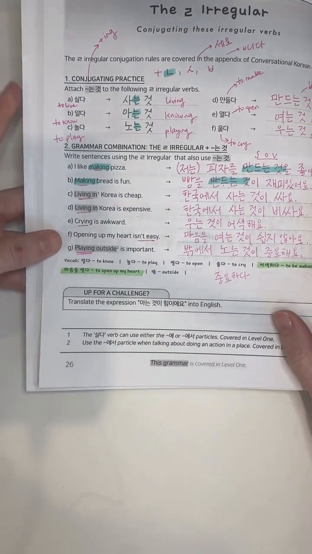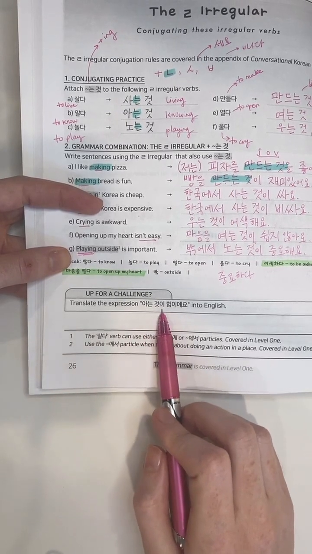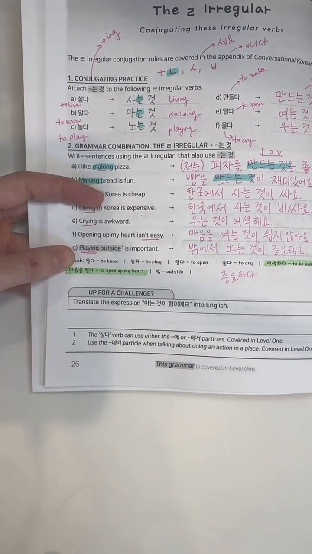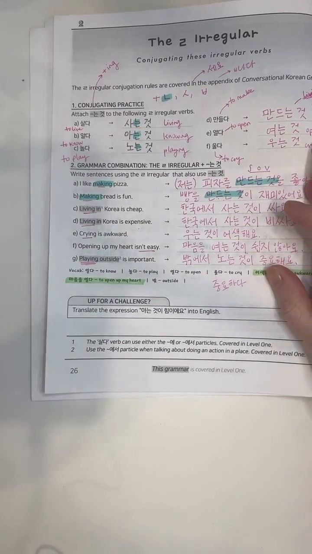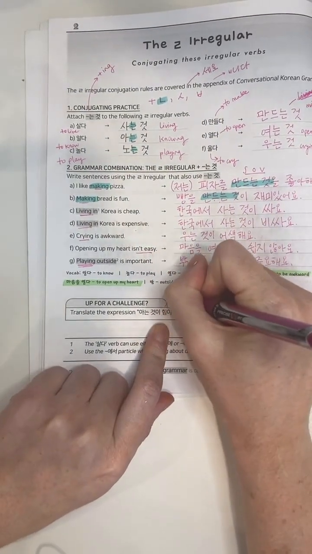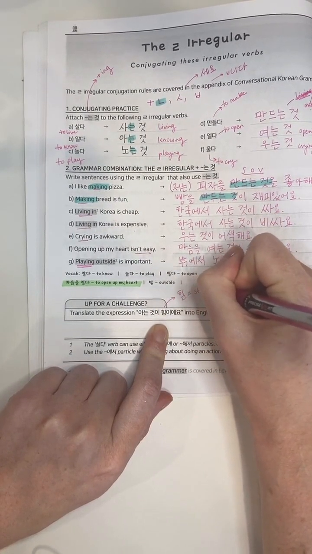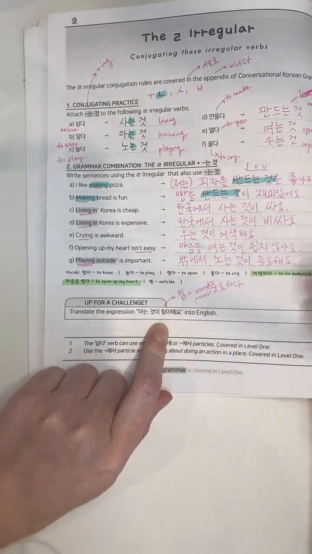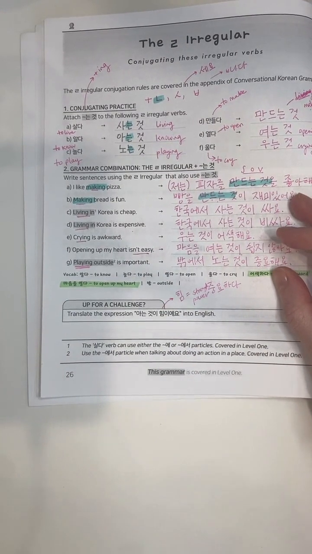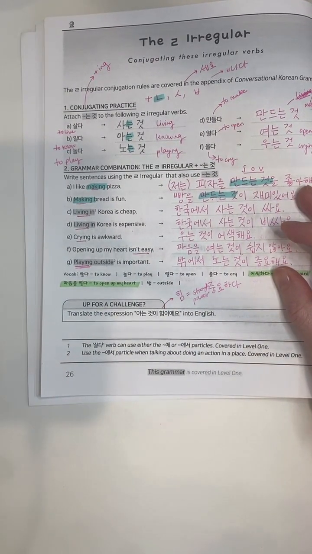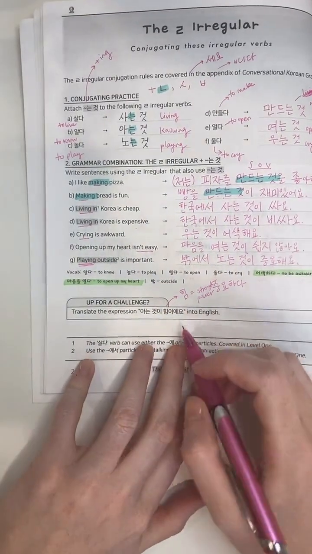Now we have a challenge question. Have a think about this. Up for a challenge, translate the expression 아는 것이 힘이에요 into English. Now this requires you to know a couple things. I will tell you that this noun 힘 means strength or power. And yes, park is outside. 공원 is park. 공원 means park. So have a think, what do you think this means?